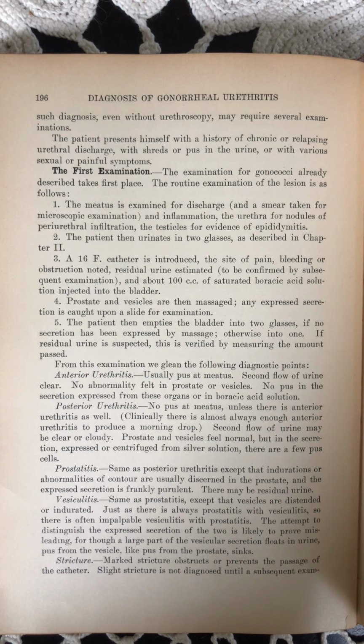5. The patient then empties the bladder into 2 glasses, if no secretion has been expressed by massage, otherwise into 1. If residual urine is suspected, this is verified by measuring the amount passed. From this examination, we glean the following diagnostic points. Anterior urethritis: usually pus at meatus, second flow of urine clear, no abnormality felt in prostate or vesicles, no pus in the secretion expressed from these organs or in boracic acid solution.